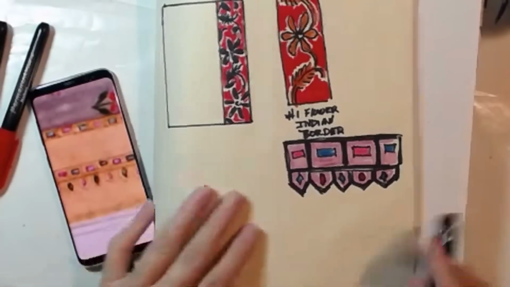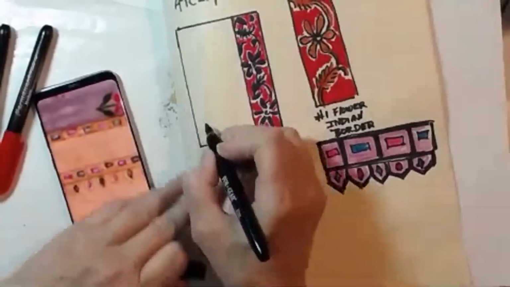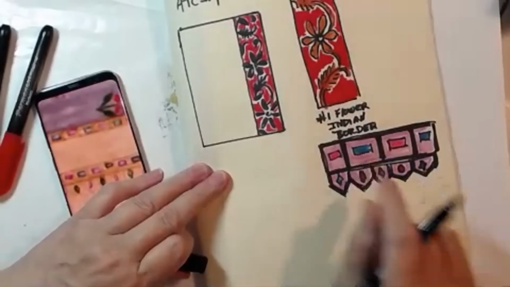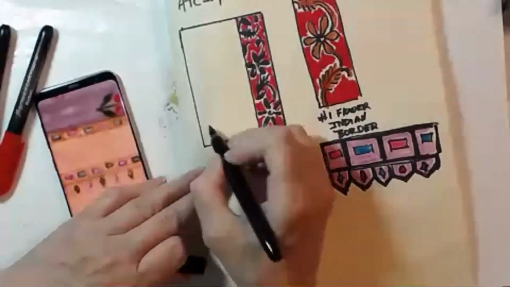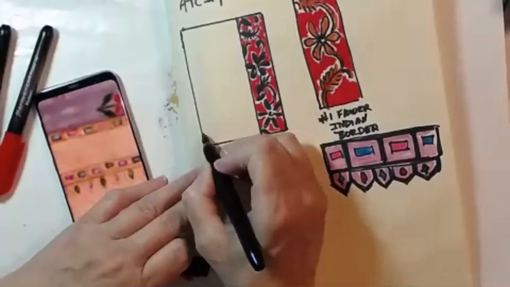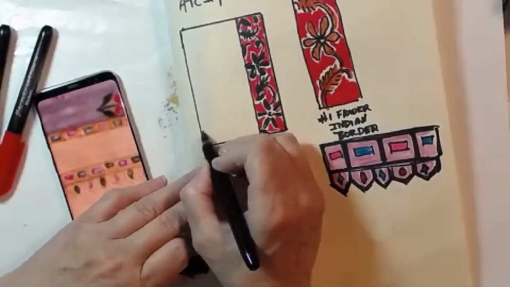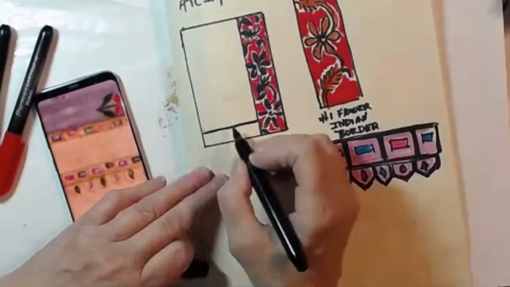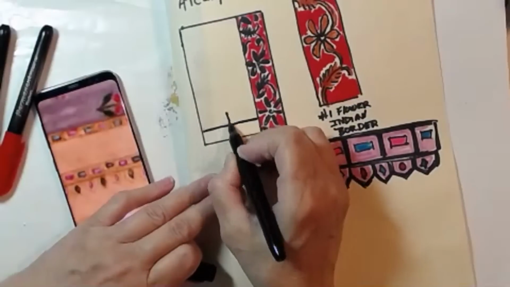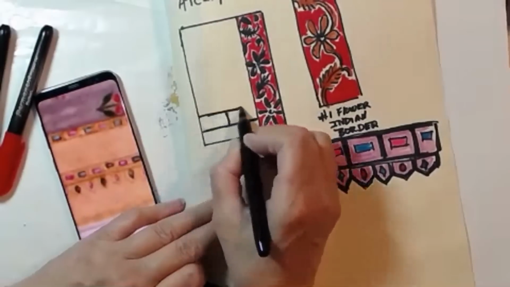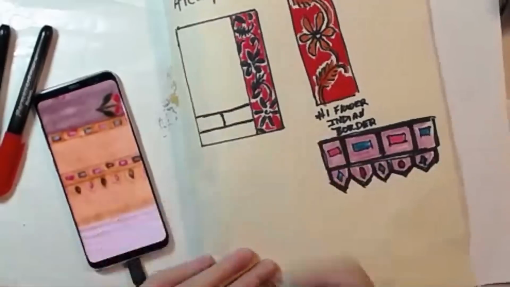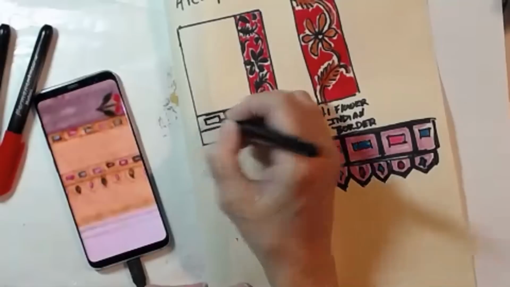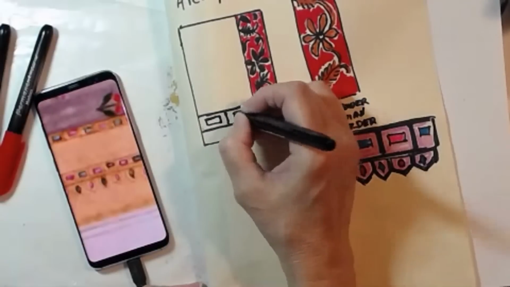All right, and I'm not going to get too much on here. So I may not get 4. I may only get 2. I think I'm only going to plan for 2 because my ATC is small.